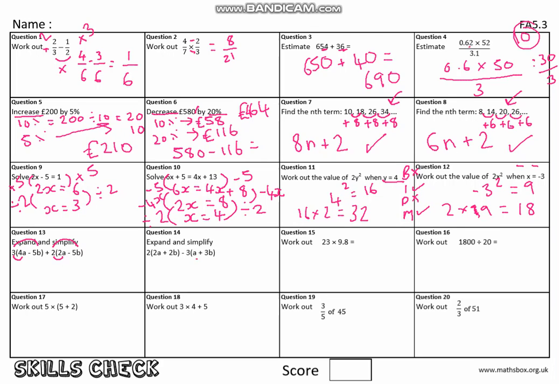Okay, so the first thing we're going to do is 3 times 4a. So 3 lots of 4a would be 12a. Then I want 3 lots of minus 5b. So I've got a positive and a negative, so that makes a negative. So that means I'm left with minus 15b. Then I've still got to do it on this side as well. So I've got 2 times 2a, so I would be plus 4a. And then I've got 2 times minus 5b. Okay, so 2 times minus 5 is minus 10. And then we've got our b, okay?